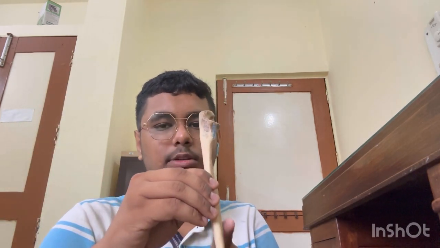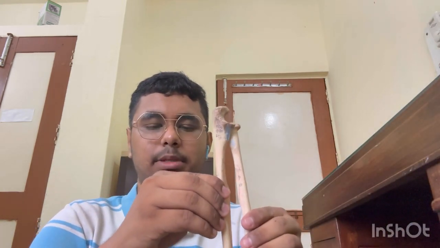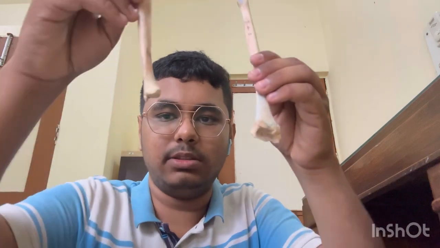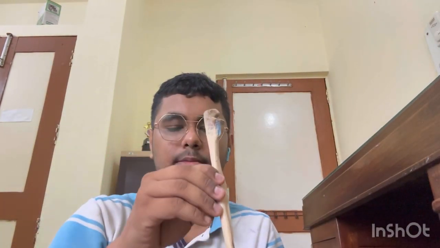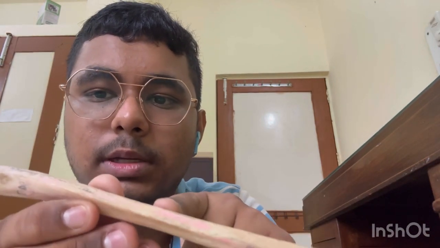This sharp, crest-like border is known as the interosseous border. It will be present laterally, as you can see, and the radius will be present medially. The styloid process of this ulna will be present medially. So the sharp interosseous border will be present laterally and the styloid process will be present medially. I will show you the interosseous border nicely. You can see it nicely.